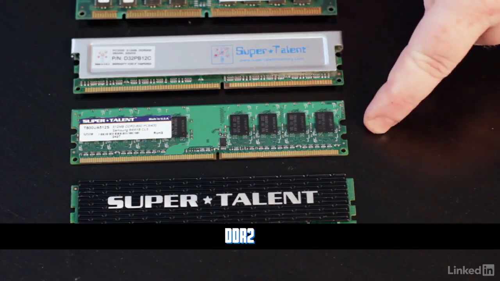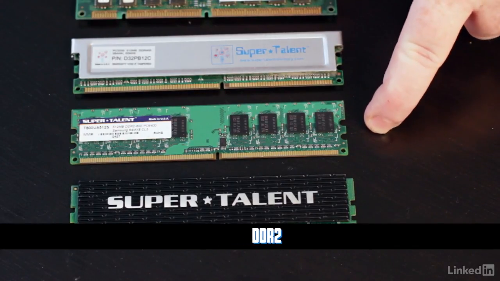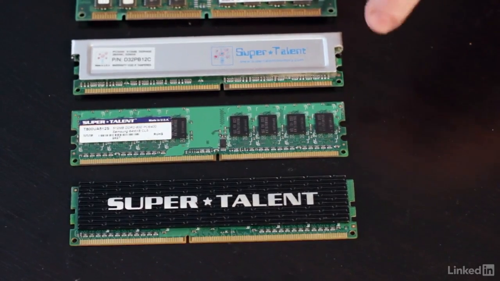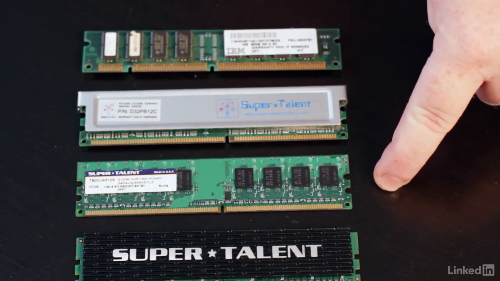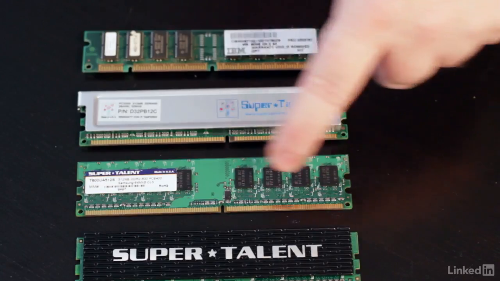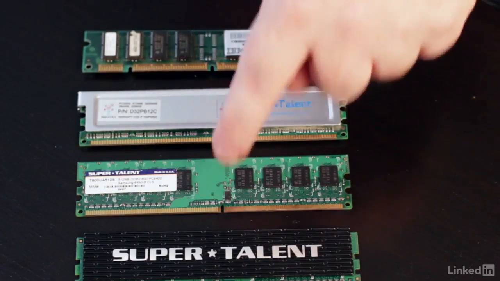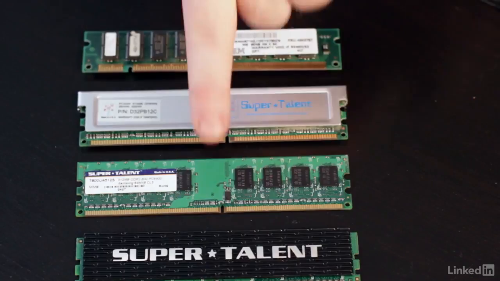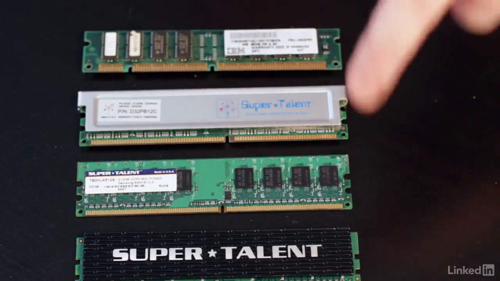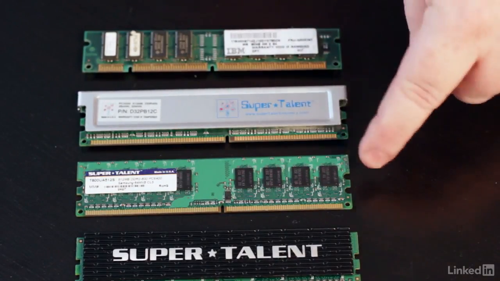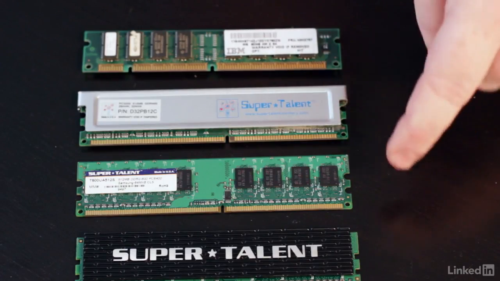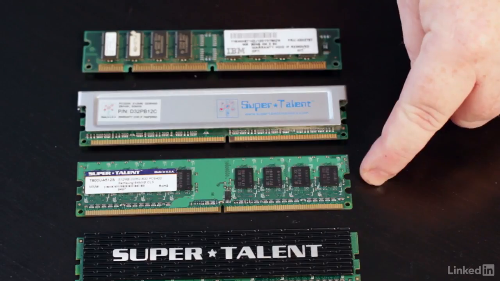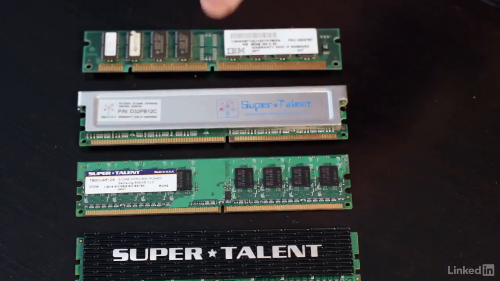So DDR was great, but then something else came along because we wanted even more speed, and that was DDR2. This is a stick of DDR2. Now I want you to compare that to the SD and the DDR. This is a 240 pin DIMM. And again, while the size looks very similar, even though they both have 1 notch, notice that the notches are in different places. You cannot accidentally put DDR2 RAM into a motherboard that's designed just to take DDR. So 240 pin DIMMs, notch in a slightly different place.